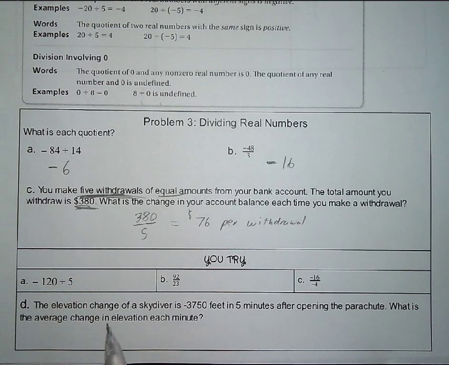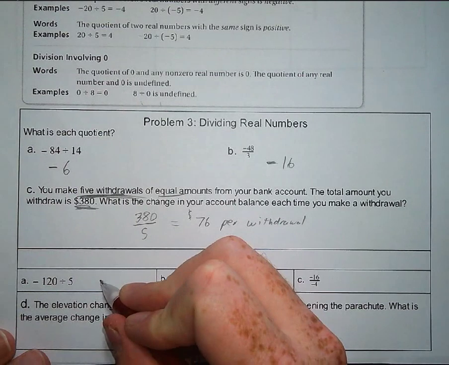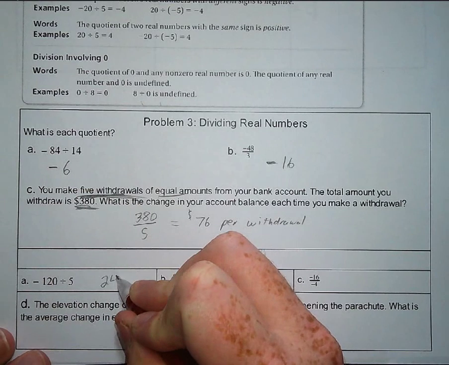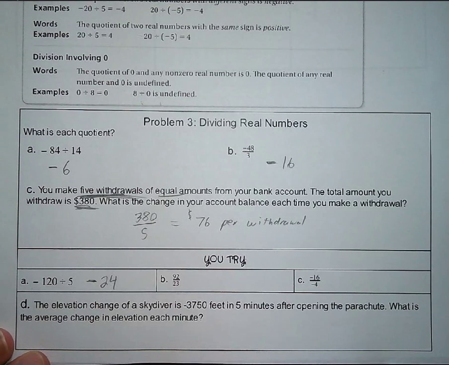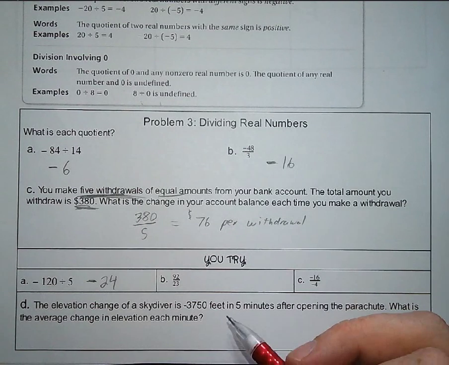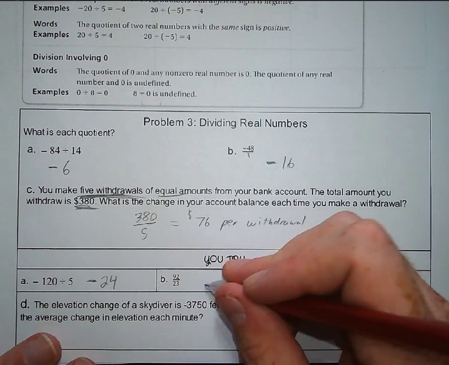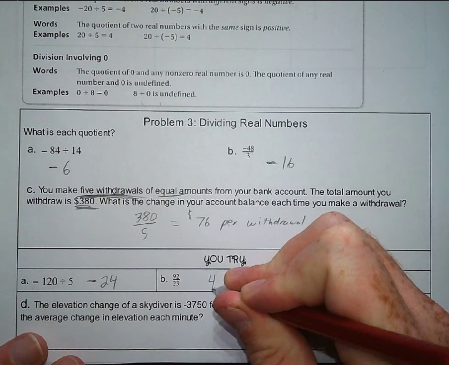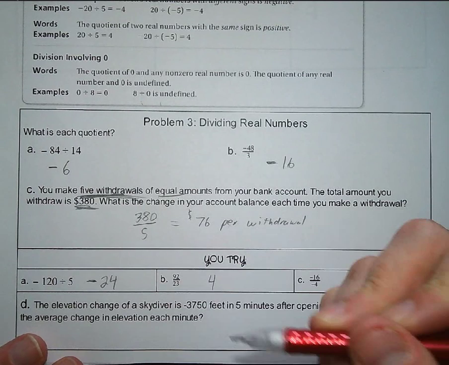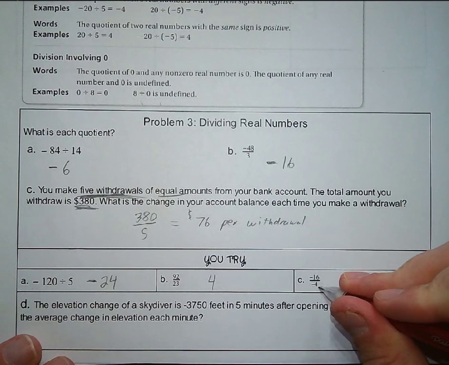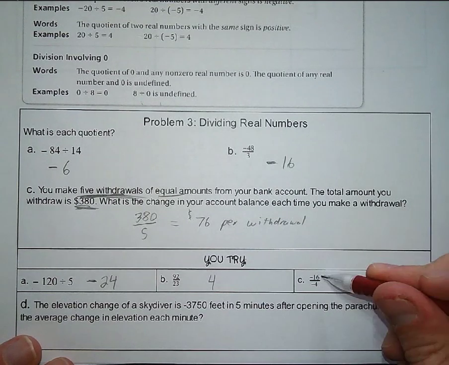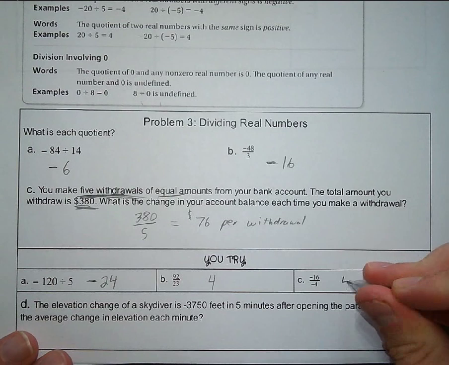So letter A, 120 divided by 5. 120 divided by 5 is going to be 24. But we have a negative divided by a positive, so our answer is negative. Next up, letter B, we have 92 divided by 23. 92 divided by 23 is 4. Positive divided by positive is positive. Negative 16 divided by negative 4. A negative divided by a negative is a positive 4.